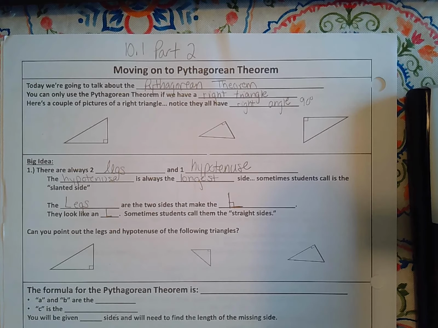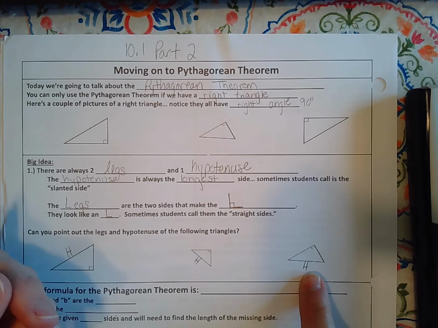Can you point out the hypotenuse and the legs of the following triangles? Well, I would suggest going and finding the hypotenuse first. The hypotenuse is kind of the slanted side. So the first thing I notice is that this one, that's the hypotenuse because it's slanted. Here's the hypotenuse on this one. It's slanted. And this one's kind of distorted, but this is the hypotenuse. If you kind of turn the triangle around, you would notice that's the slanted side.